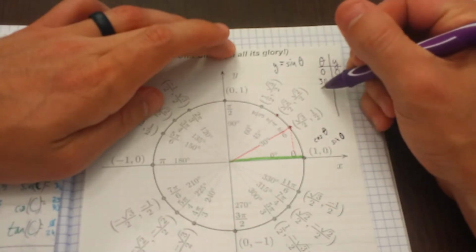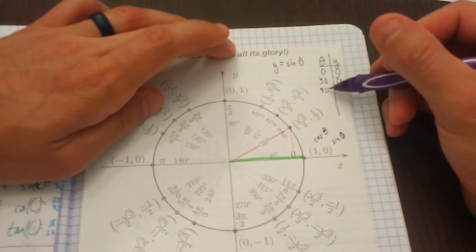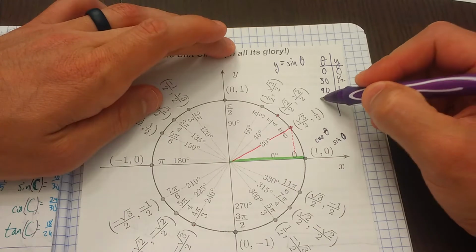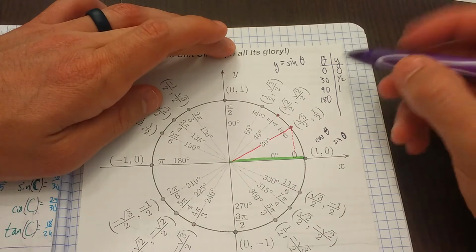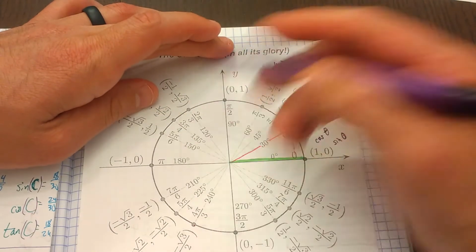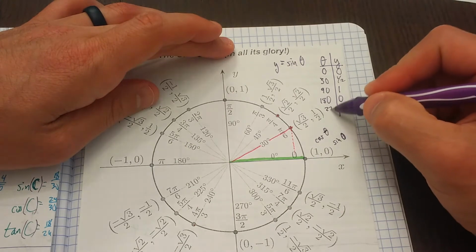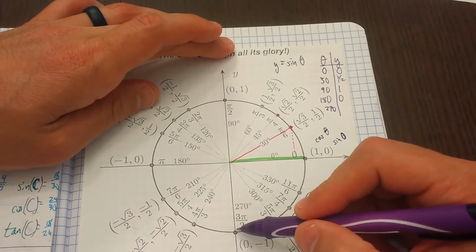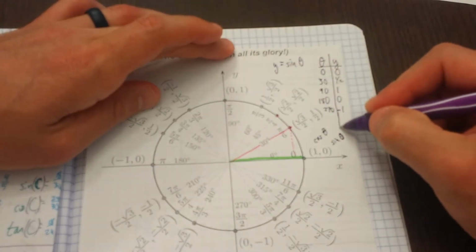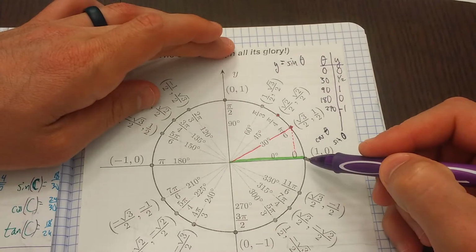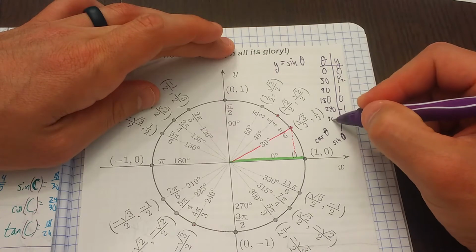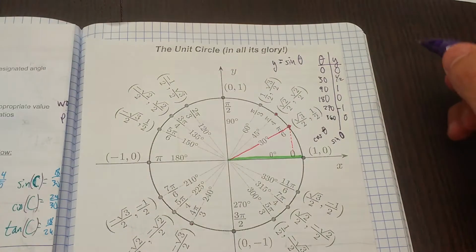I'm going to skip a little bit and go on to 90. When I get there, the y-coordinate is 1. I'm going to go on down to 180. I know I skipped a few things there. And what do you know, the sine of 180 is 0. Going down to 270, the y-coordinate, so the sine of 270, is -1. And by the time we get back to 360, we're at sine 360, which is the same as sine 0, which is 0. So what is happening here?